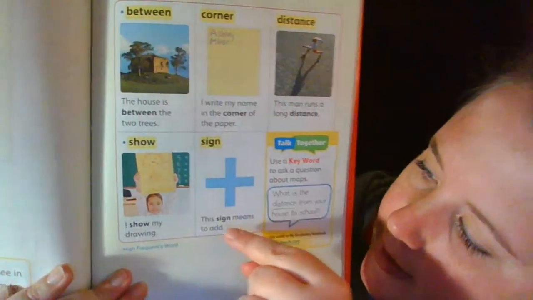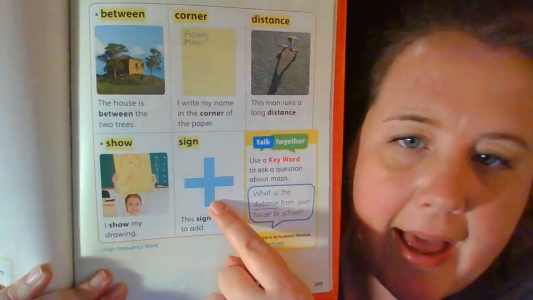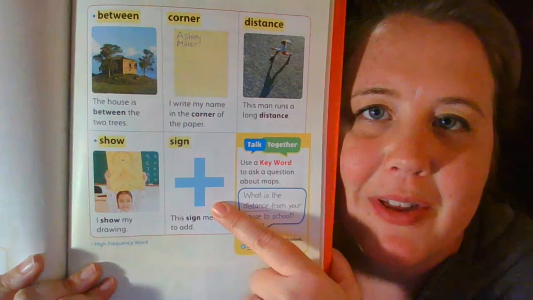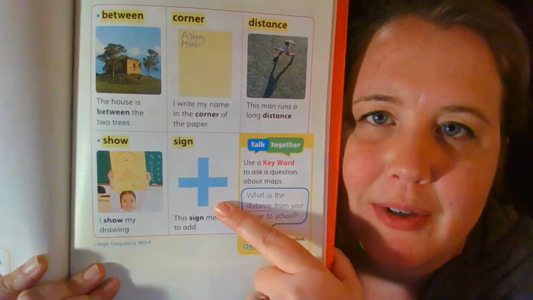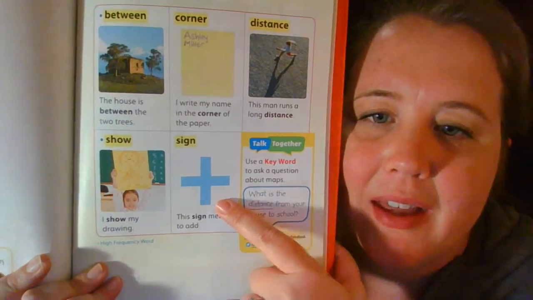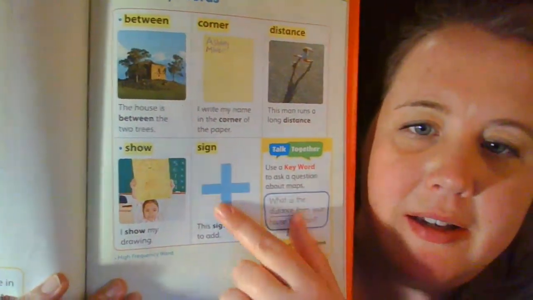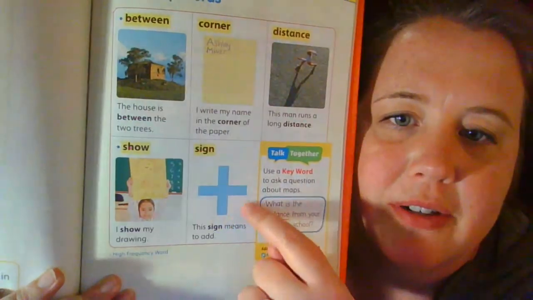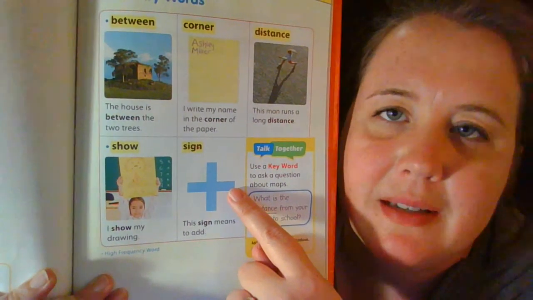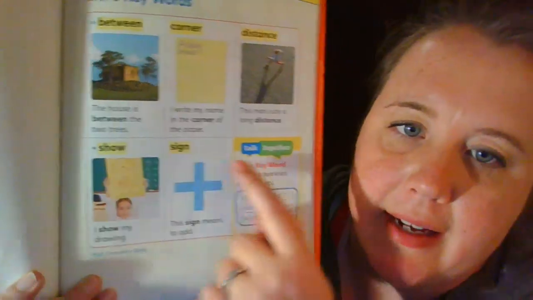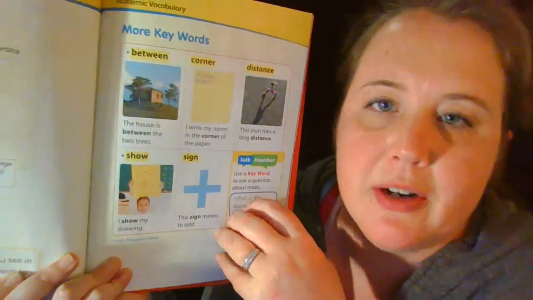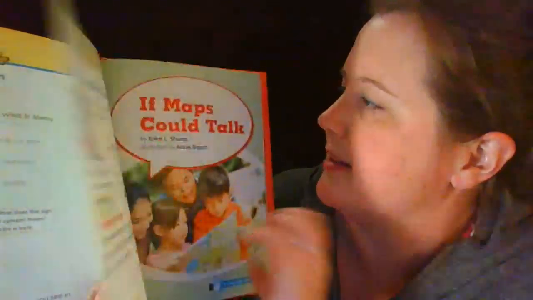And sign. This sign means to add. You remember that from when you're in class, when you add in math. Add. So that means sign is this. It's a picture of something or a symbol. Sign. So now I'm going to read quickly because I'm going to run out of time.